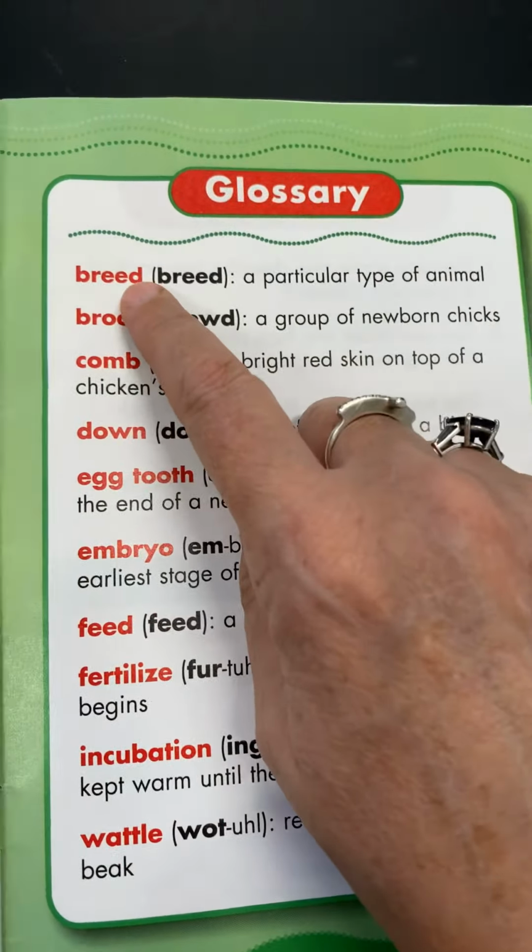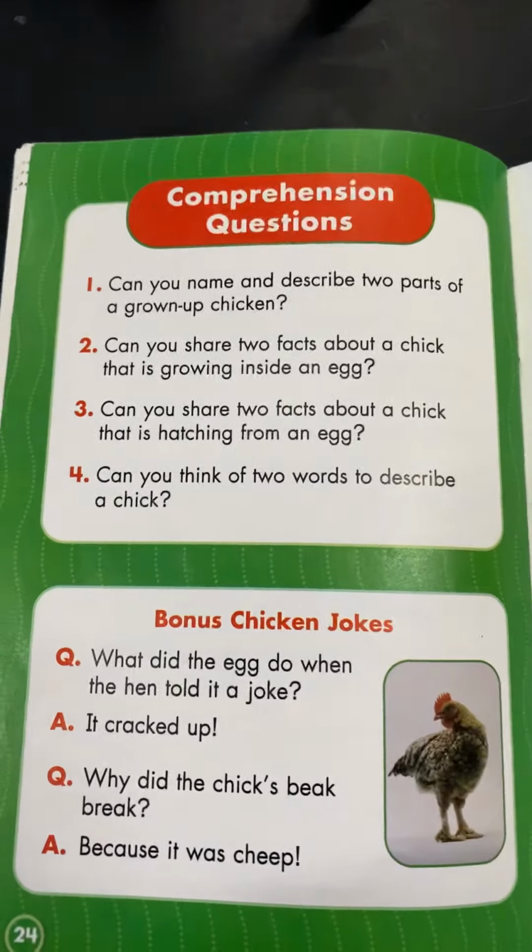Depends if it's really hot outside and the temperature is higher than 99.5, they may develop a little quicker. If it's colder out and the mommy chicken leaves the nest quite a lot, it slows down the development, so it may take a little longer, but it's usually around 21 days. And then the wattle, which is the red skin that's underneath the chicken's beak. So there you go. And there's some questions at the end.